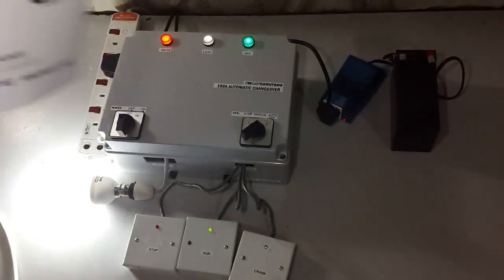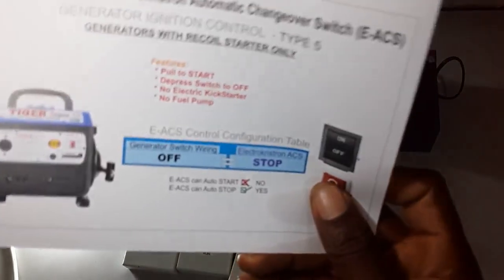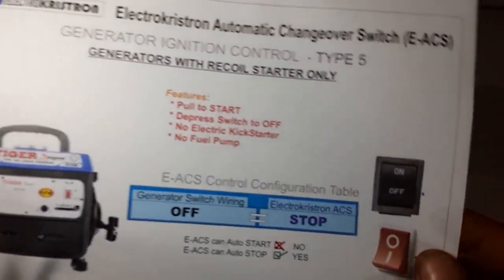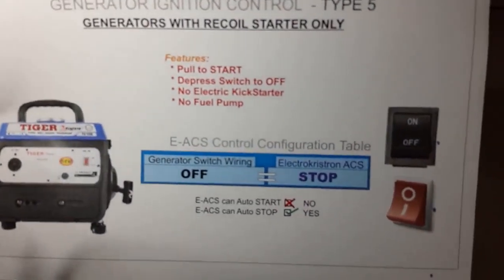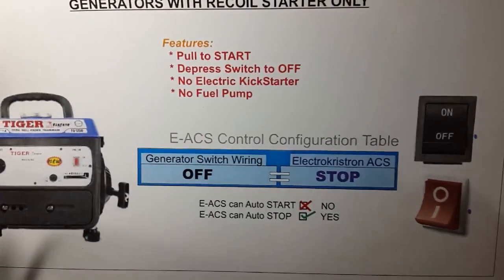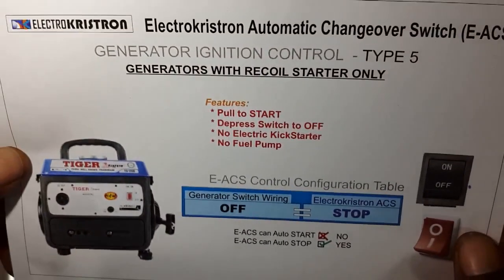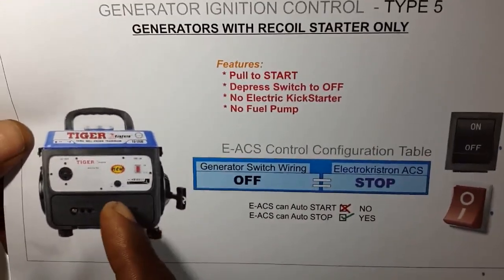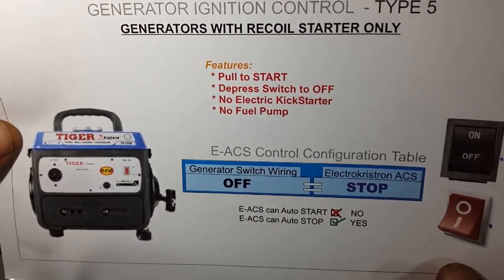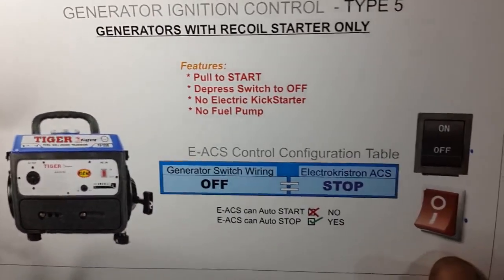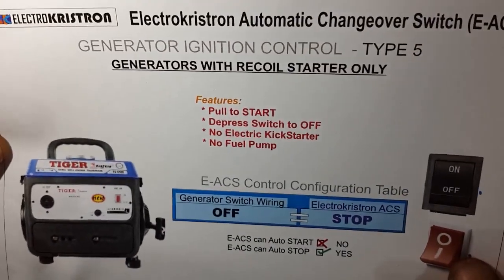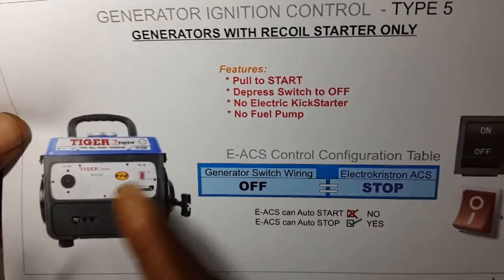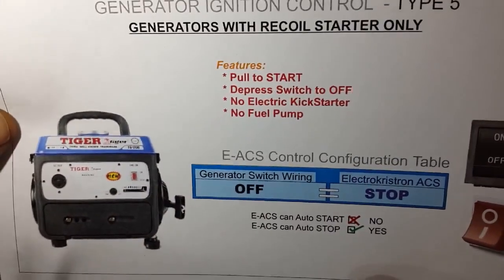Now we move from the 4th type to the 5th type. This is a popular type, common with barbers and small shops. They call them "I pass my neighbor." Some actually use them for their residential goods too, such as fans and television. They are very, very popular in the Nigerian market.